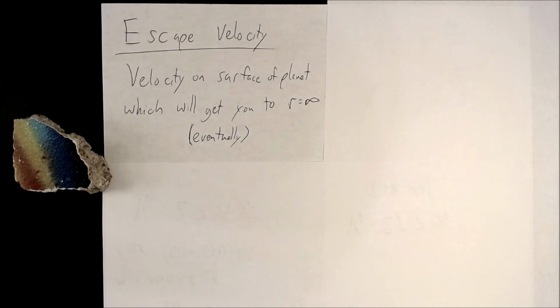The escape velocity is the velocity on the surface of a planet, or actually in orbit, which will get you to r equal to infinity eventually. What velocity would you need to have starting at the surface of the Earth to get to infinitely far away? How much energy do you need to overcome gravity to escape the gravity of the Earth?